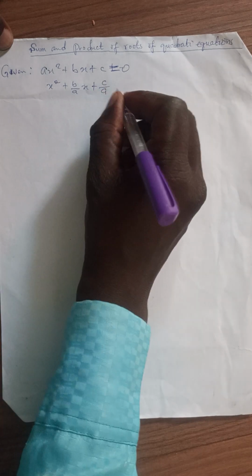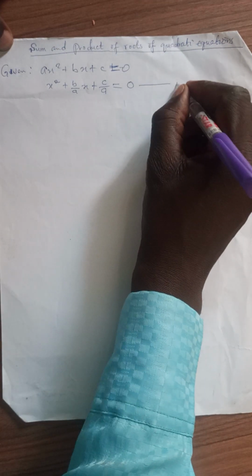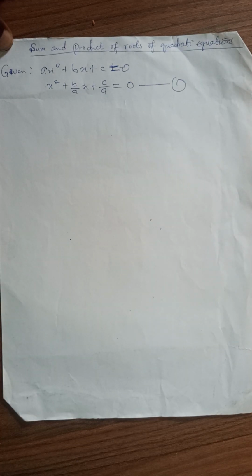In today's video, we're going to look at the sum and product of roots of a quadratic equation. Given a quadratic equation, ax squared plus bx plus c equals 0, we can divide through by the coefficient of x squared, which is a. So we have x squared plus b over a x plus c over a equals 0 over a, which is equal to 0, because 0 divided by any number is still 0. So we have a quadratic equation of this form. We call it equation 1.